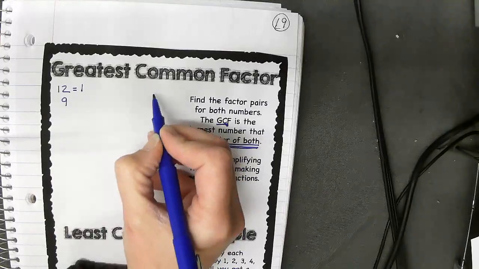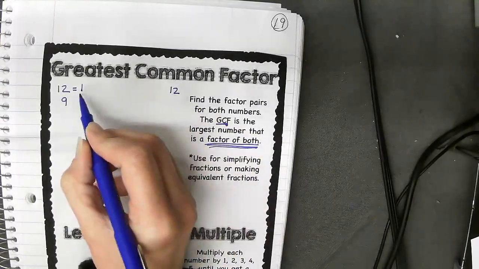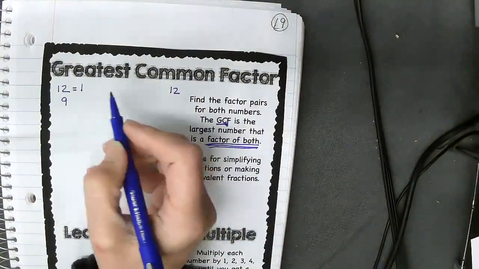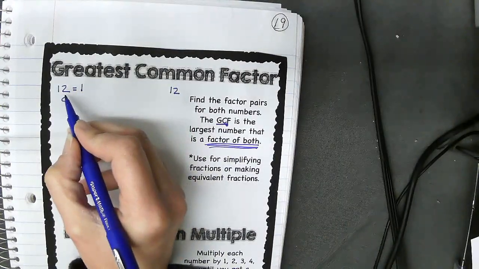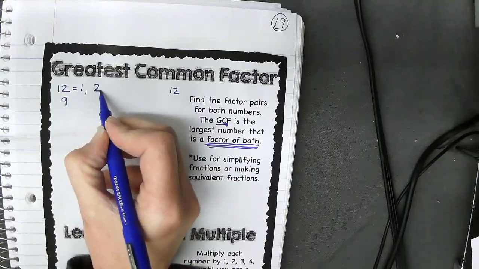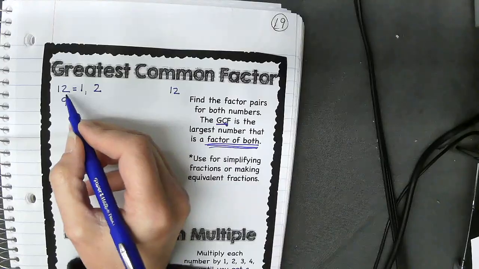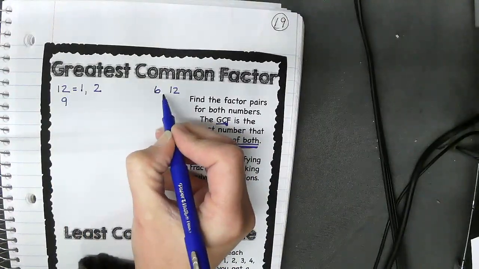So I write 12 over here because I know those are the pairs, 1 and 12. All right, so as far away as you can. And then we take the next number that could go into 12, a 2. So I'm going to write a 2. And then I think to myself, what times 2 is 12? And that's 6. And I'm going to write the 6 over here near the 12.